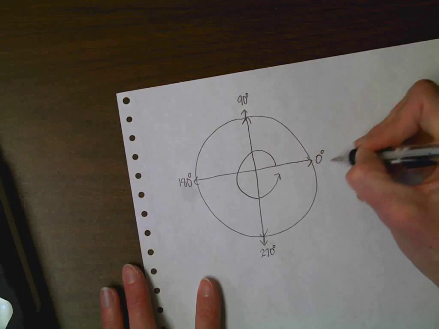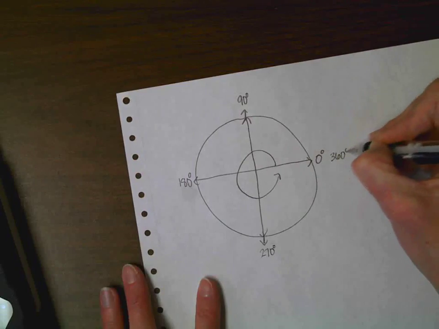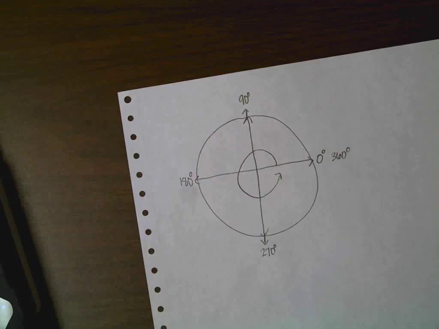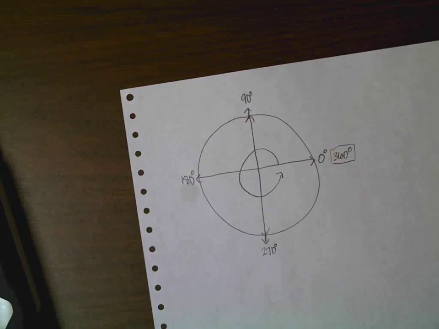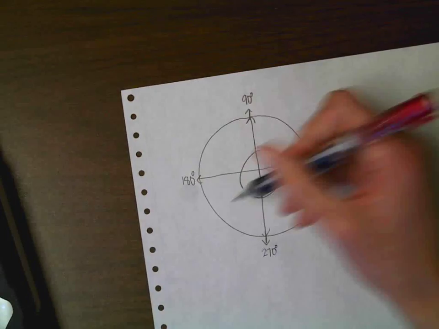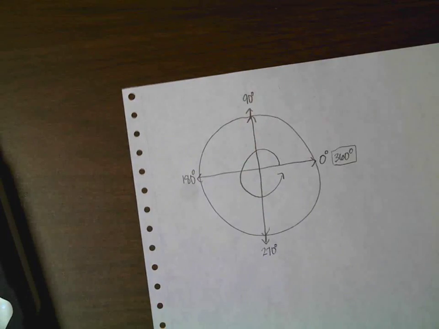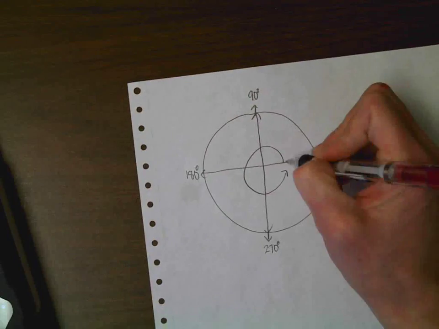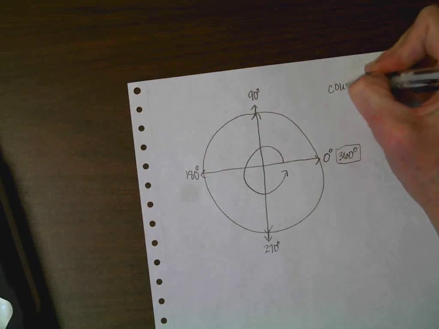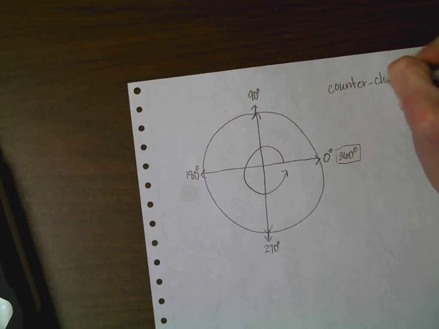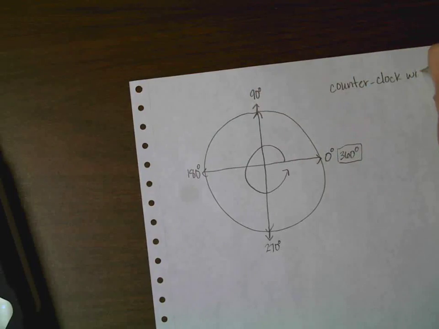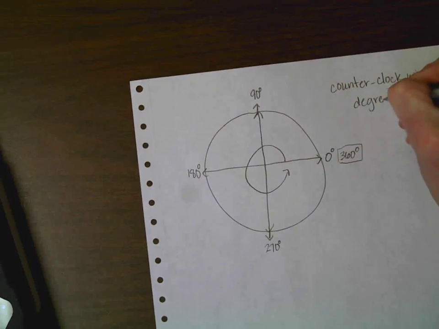And then if you keep going all the way to the end, then you would know that it would be 360 degrees. Because we know that the degrees of a circle in total make 360 degrees because we have 4 90-degree quadrants of a circle, okay? So again, you start at 0, you go counterclockwise, and all of your degrees are positive. You need to know that, okay?